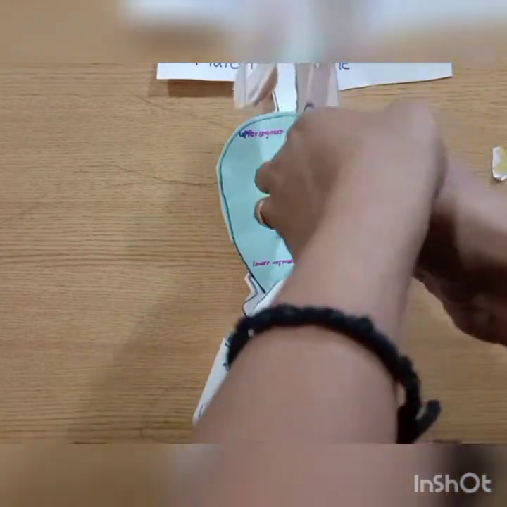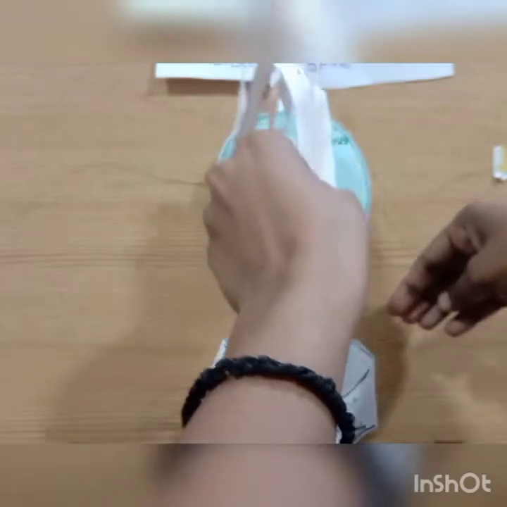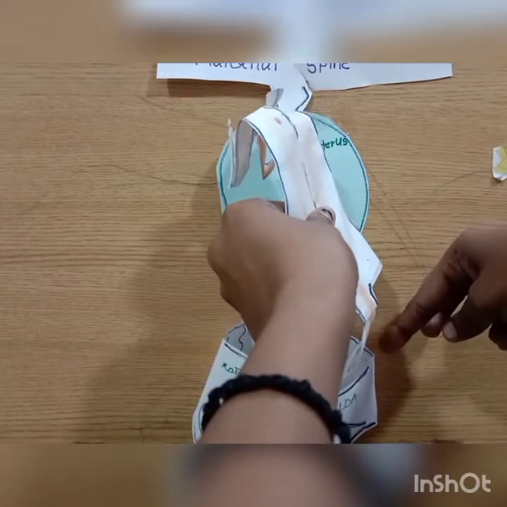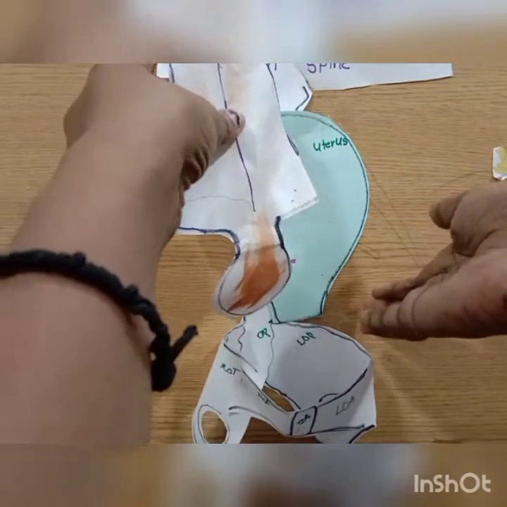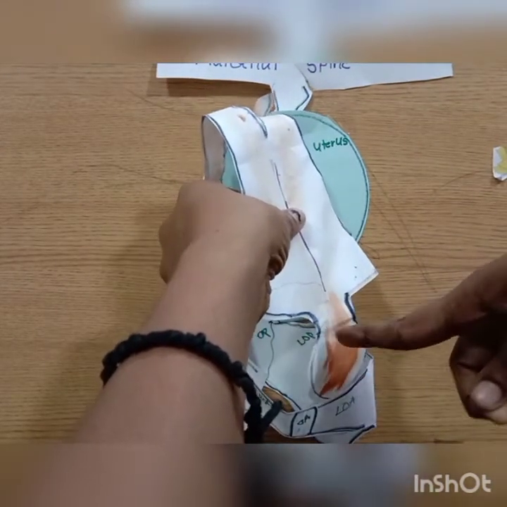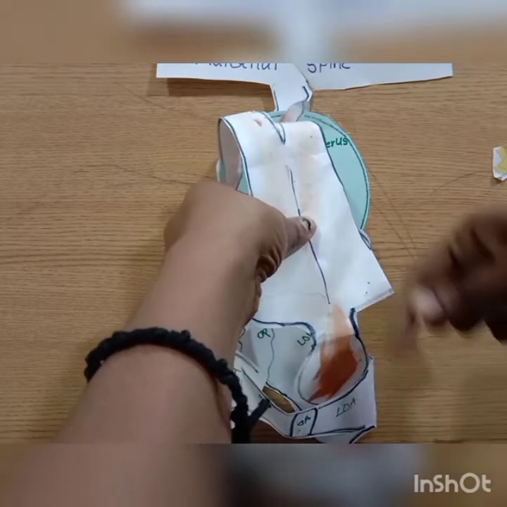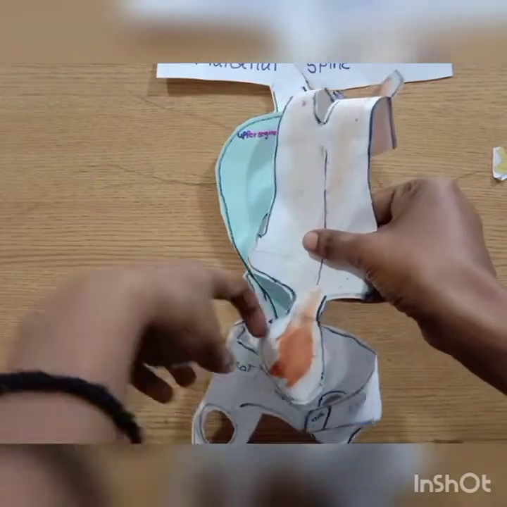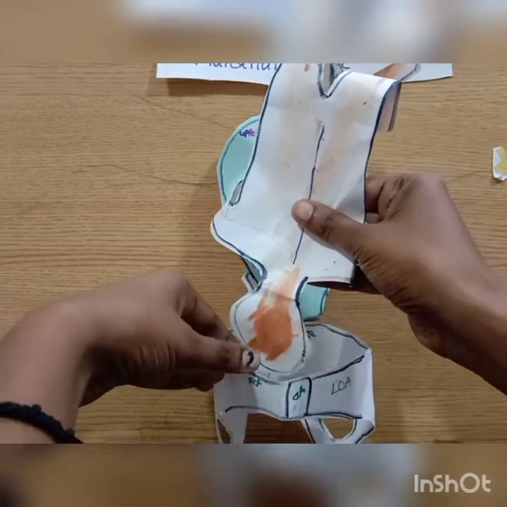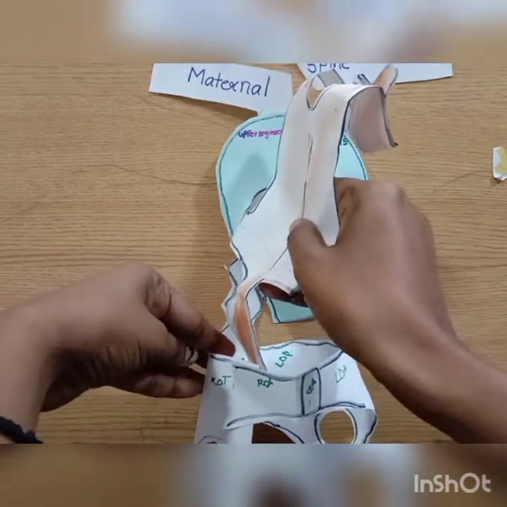Next comes the transverse position. If the occiput contacts the left transverse position, it is left occipito-transverse. Sometimes the occiput comes and touches the left anterior position, so that is left occipito-anterior. If the baby's occiput touches this side, it is called right occipito-anterior. And this is the right occipito-transverse.